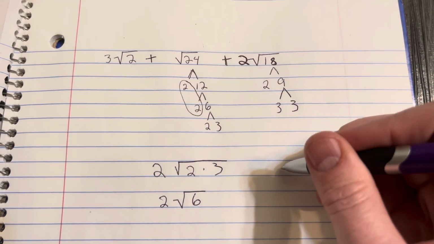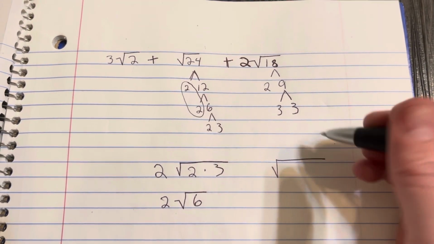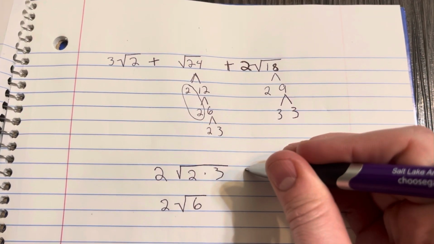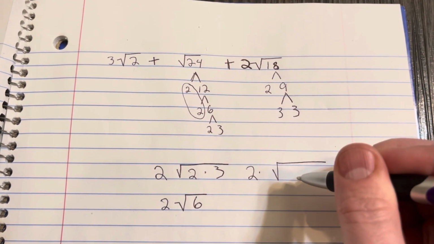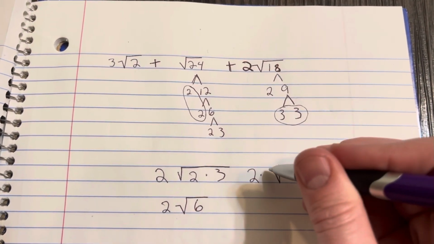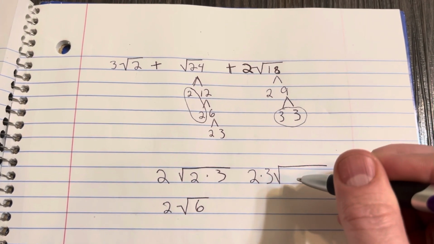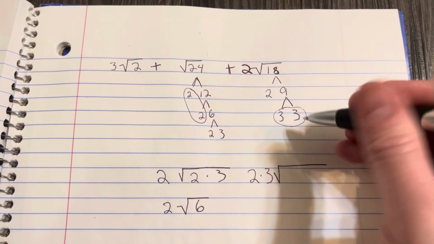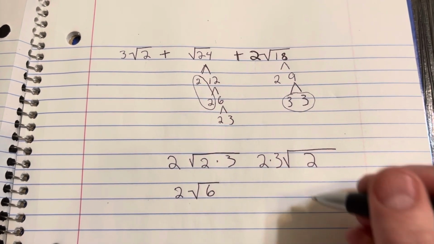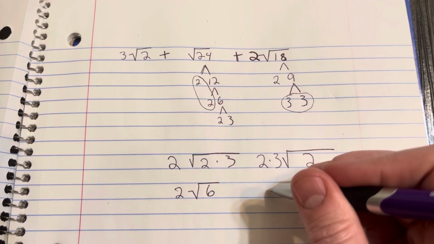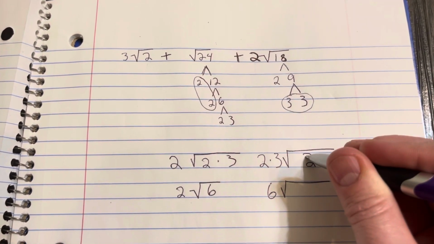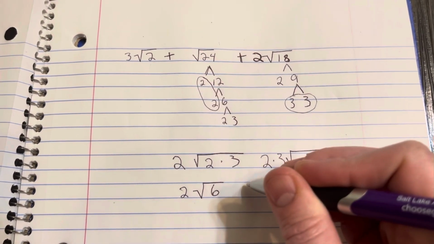So when I simplify this answer, I already have a 2 on the outside, and I can bring out a pair of 3s. And what's left over is a 2. All right, let's clean that up just a little bit. 2 times 3 is 6. And we have a square root of 2.